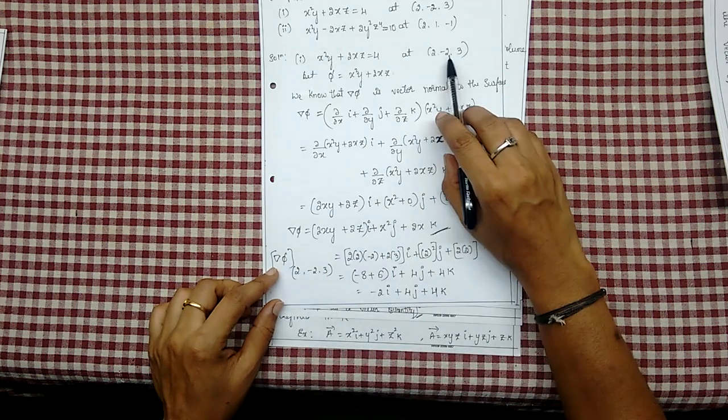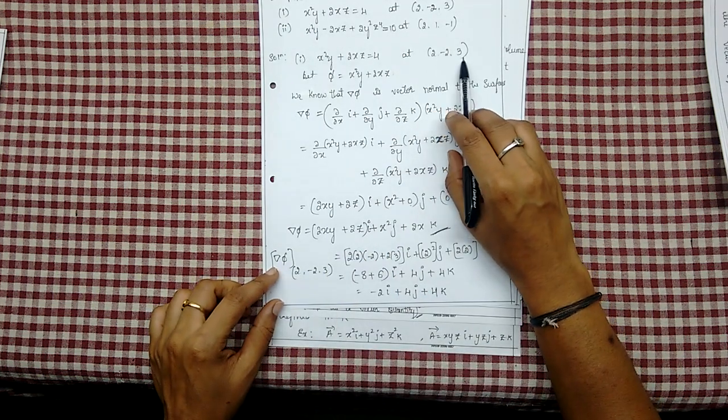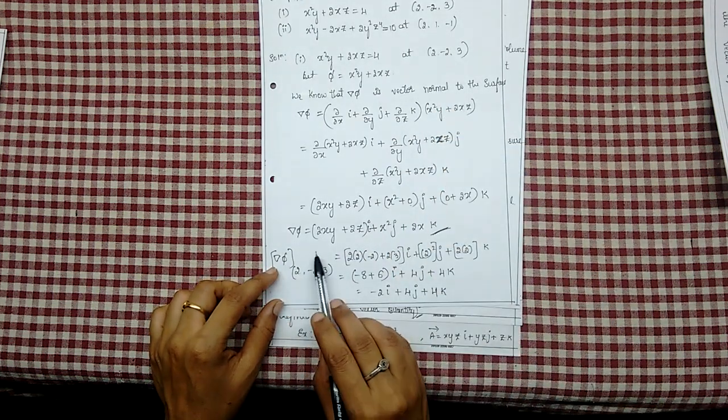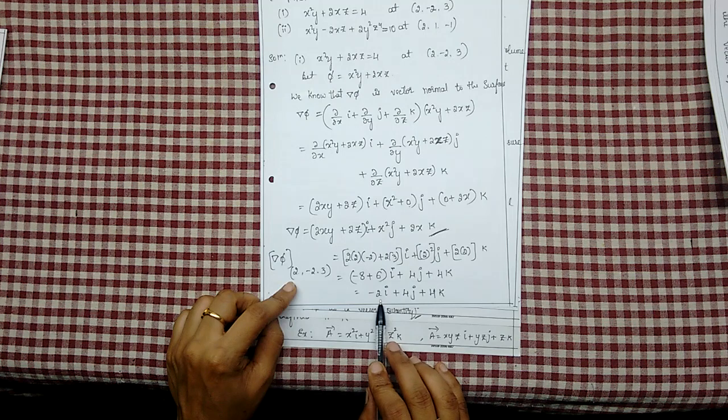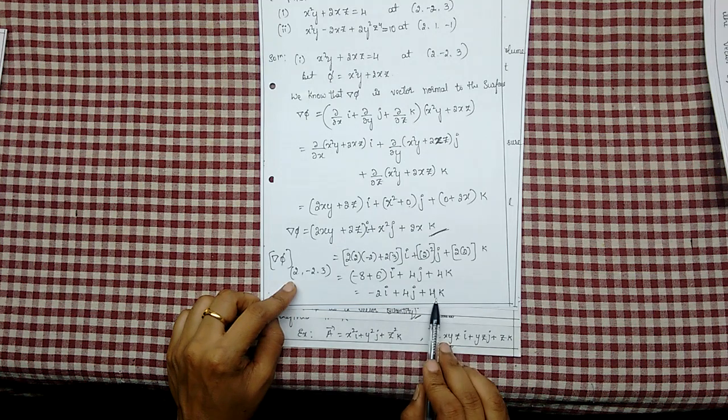Del phi I have simplified, and this is your del phi. Now del phi at the given point 2, minus 2, 3. In place of x, put 2. In place of y, minus 2. In place of z, 3. So I have put, and I have got minus 2i plus 4j plus 4k.